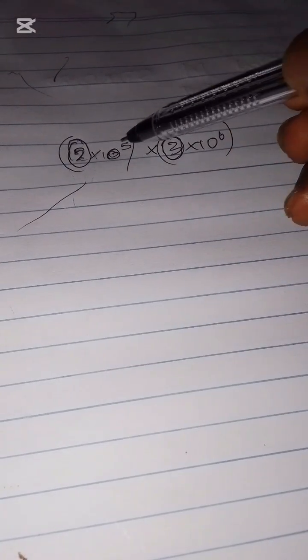I may not know what it's called in mathematics, but let me assume it's a base number. I really don't know if it's called a base number, but I'm going to call it a base number here. So this is the base, and this is the exponent. What you're going to do is multiply the bases and add the exponents.